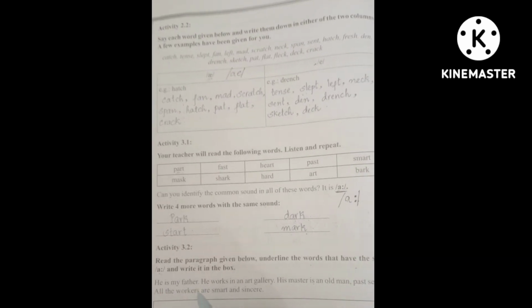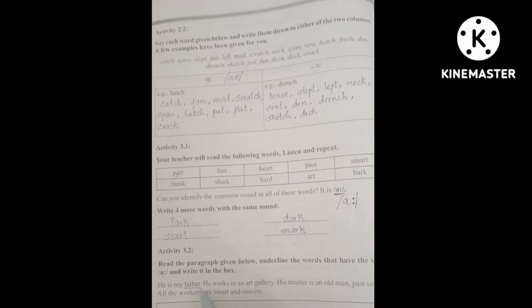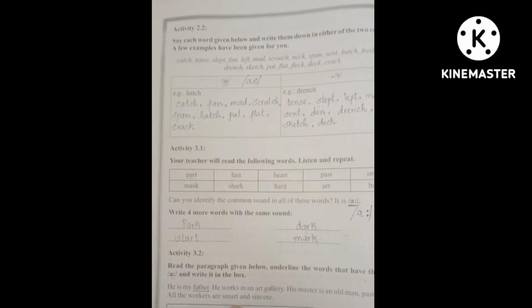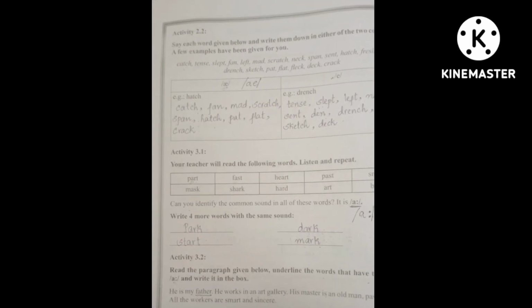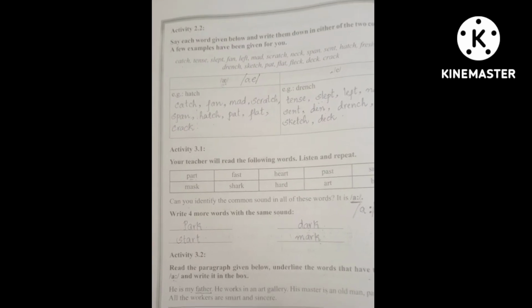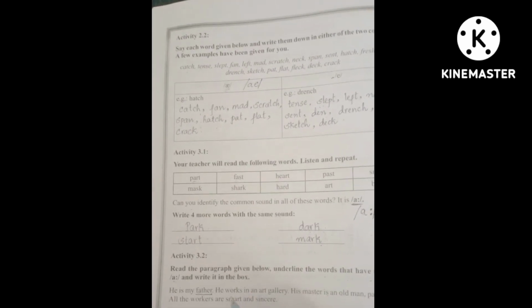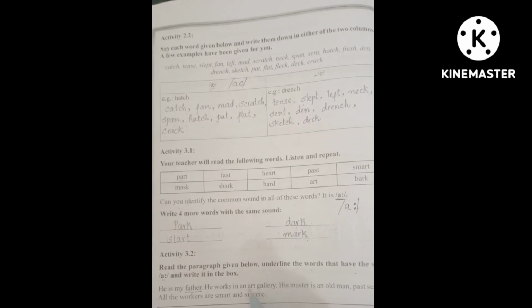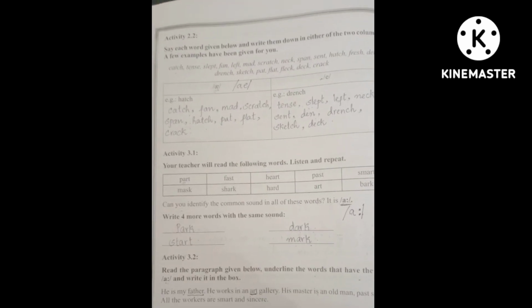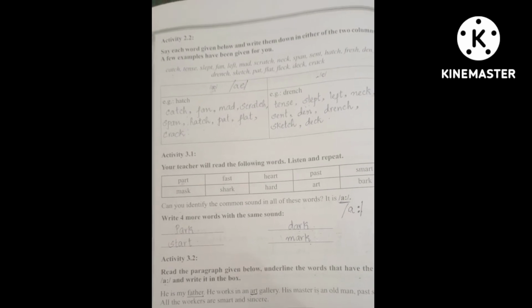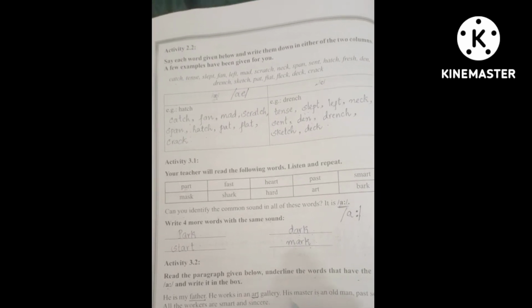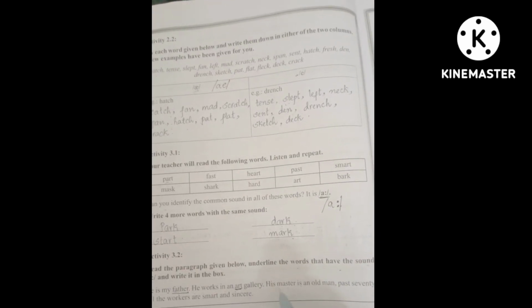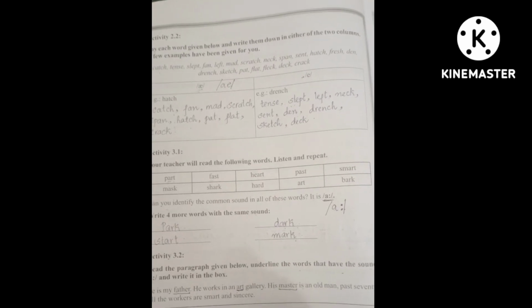Here it is long vowel sound a. Father. We have to write here. He works in an art gallery. Art is also long vowel sound. His master. Master also, here also long vowel sound a.